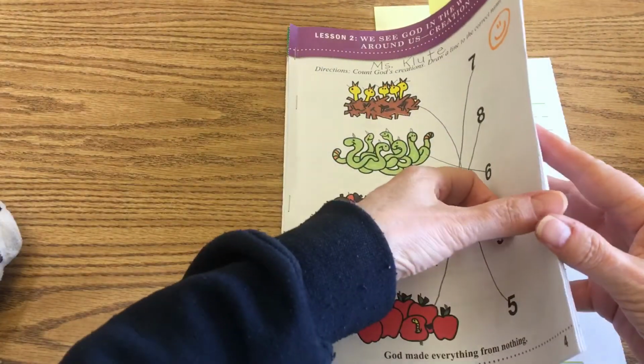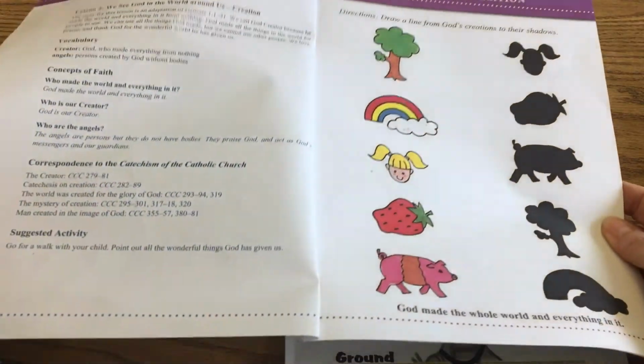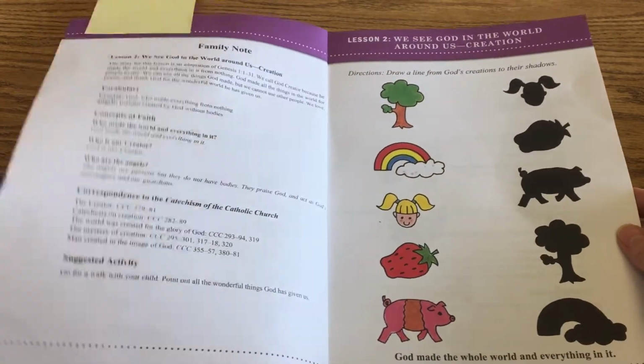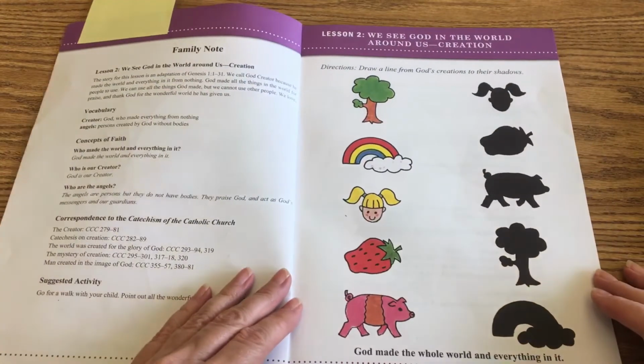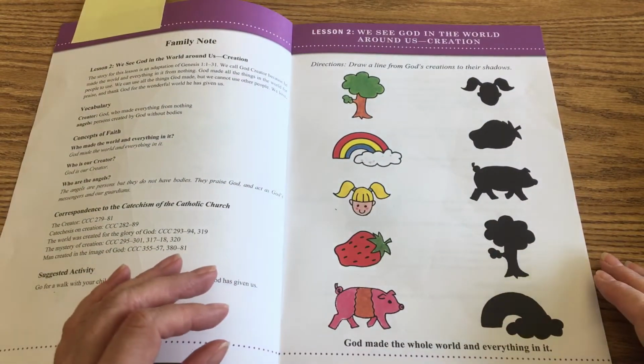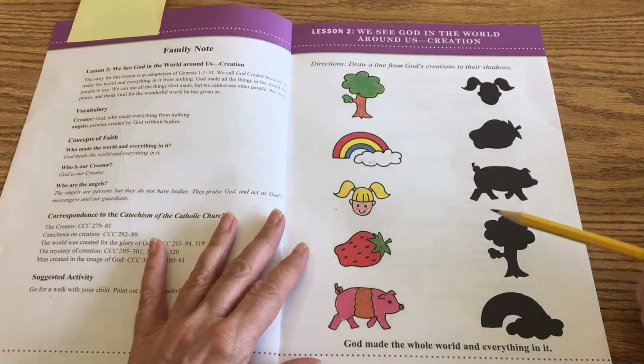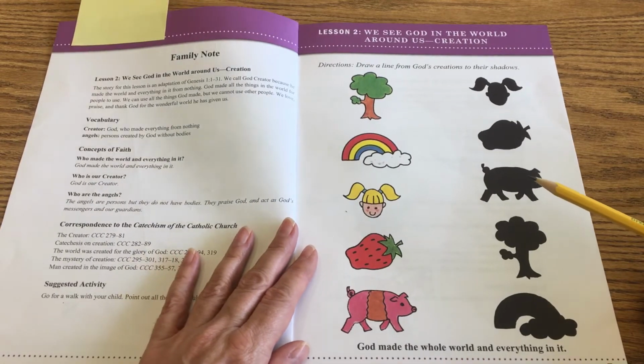And we're looking at God's creation. So this one says, we see God in the world around us, creation. So we talked about how God created light in our story. And when you're outside, and even sometimes it can happen at night if the moon is bright enough, you can cast a shadow.